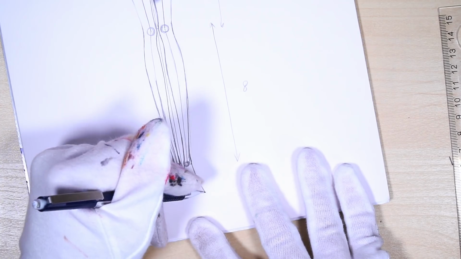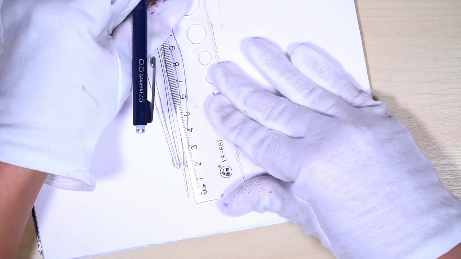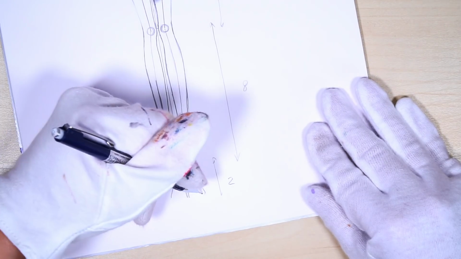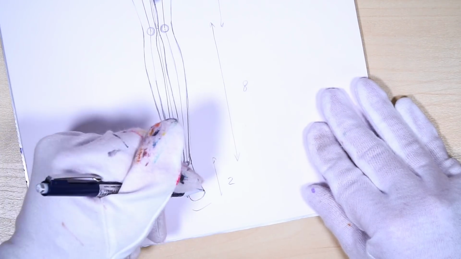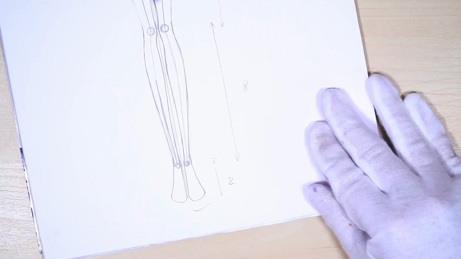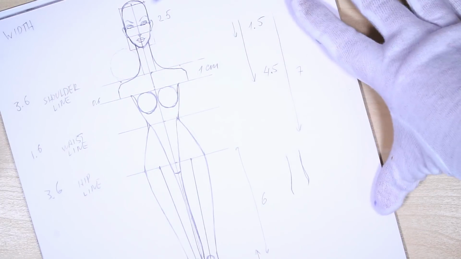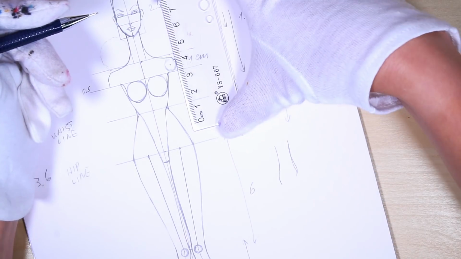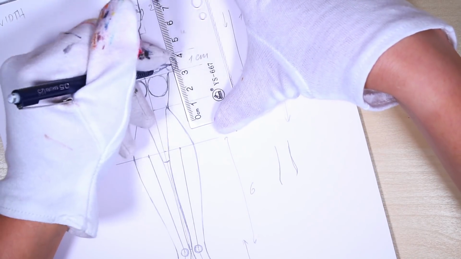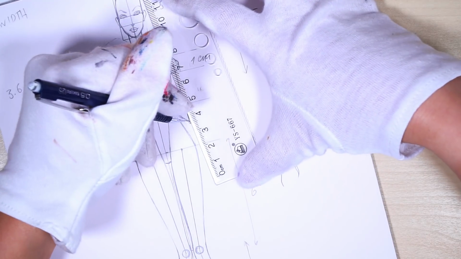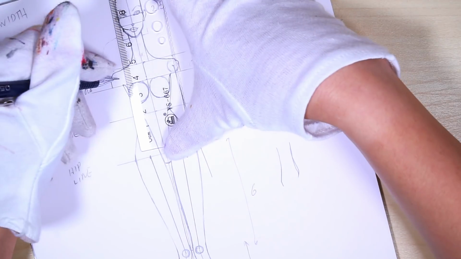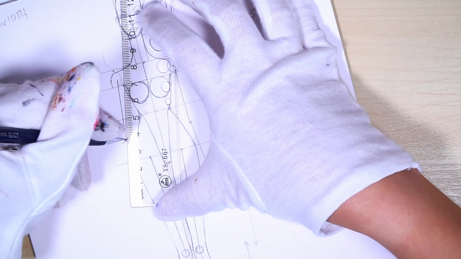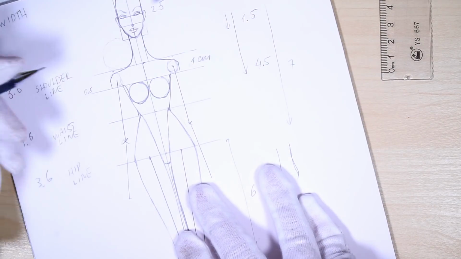So, and then we attach her feet. The inner line is not that much sloped, and the outer line is sloped towards the outside. Next, her arms: in total 7 centimeters, which means 3.5 till the elbow and 3.5 till the wrist. So in total 7 centimeters.